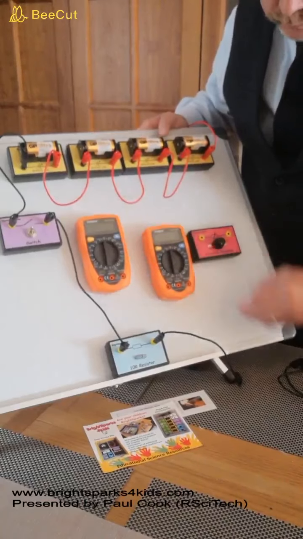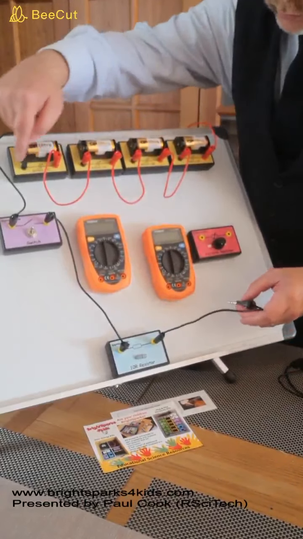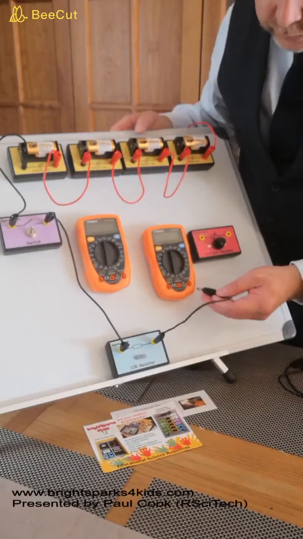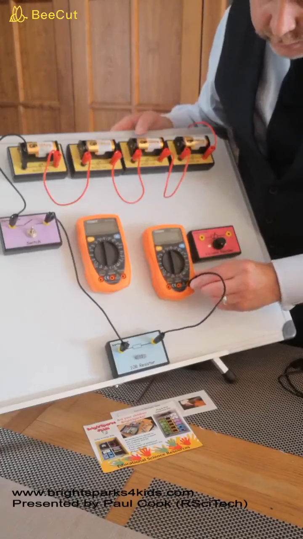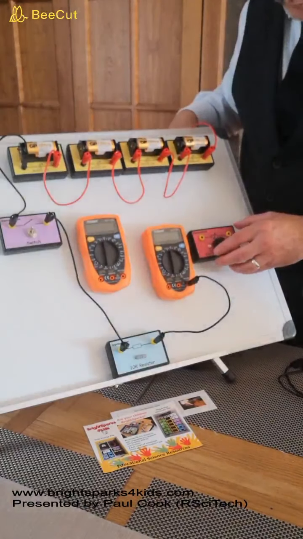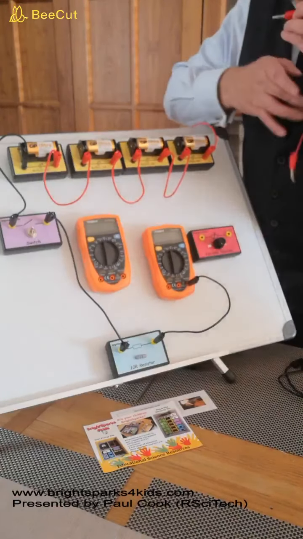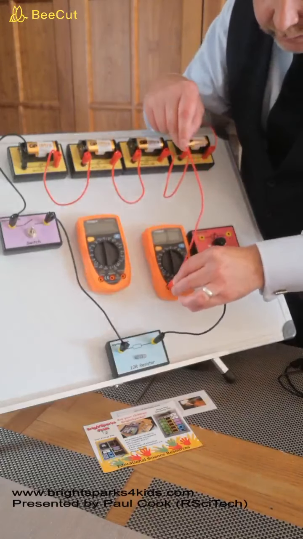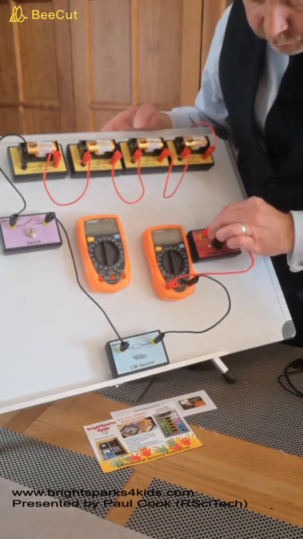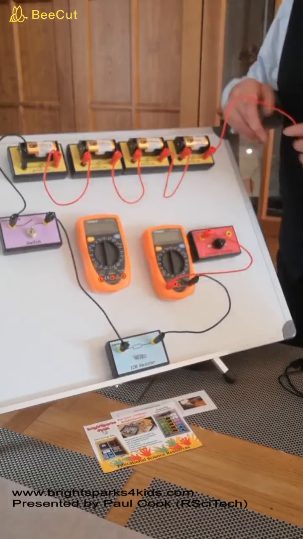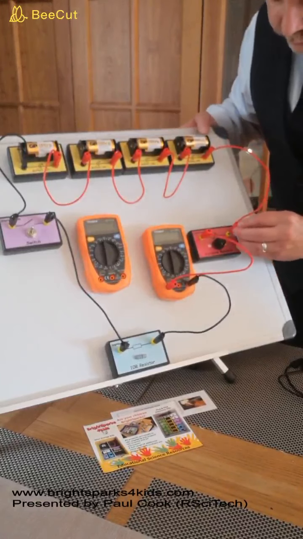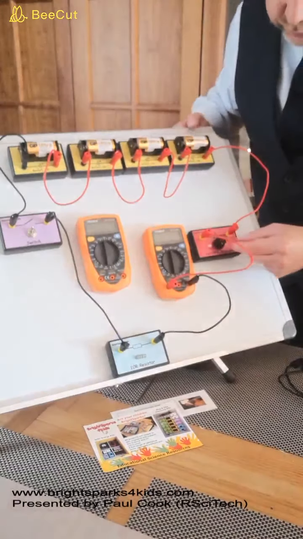Okay, so if we follow conventional current, we need to wire our lead into the COM socket, and then we need a lead from the 10 amp socket of our multimeter to go into our variable resistor, and then a lead from our positive terminal of our cell bank here to go into the other terminal of our variable resistor.